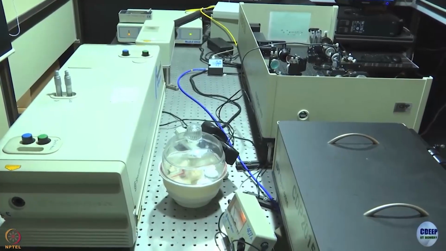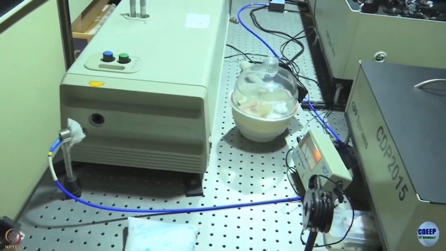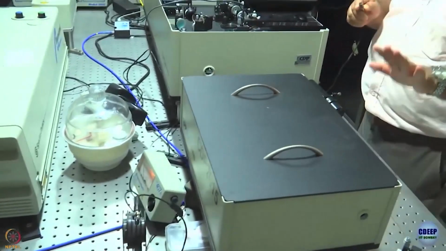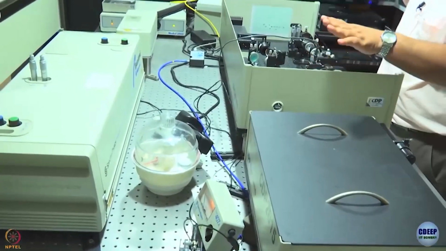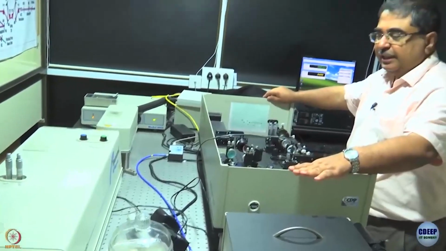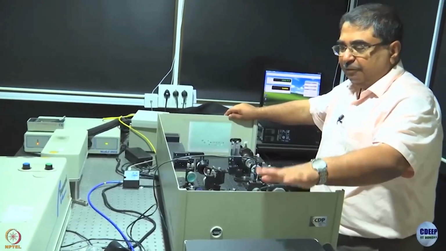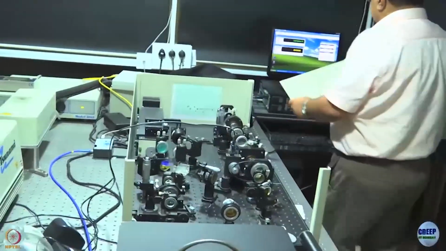So, that light you can hardly see. It comes here, hits this mirror, comes here, goes through this optical unit, which we are not going to discuss because we are not talking about third harmonic generation. From there, it goes into the spectrometer. This is the spectrometer FOG 100, where the experiment is actually done. And for your benefit, I will remove all this so that you can see a little better.